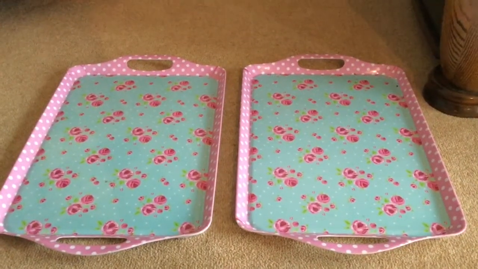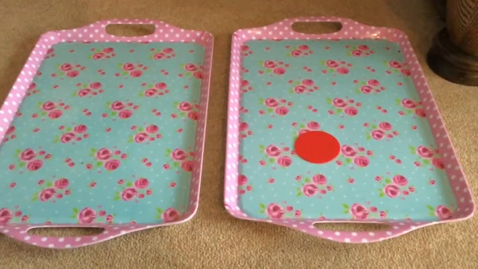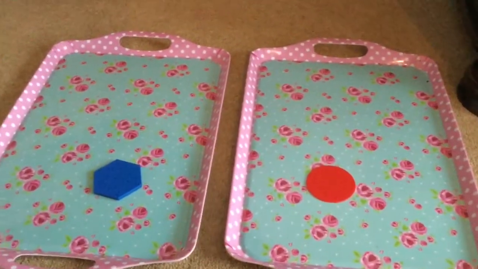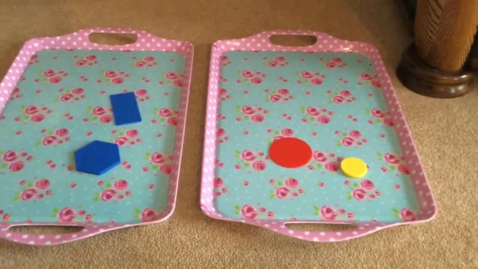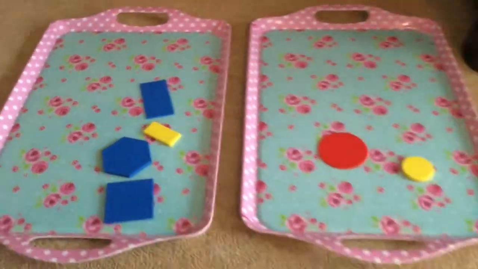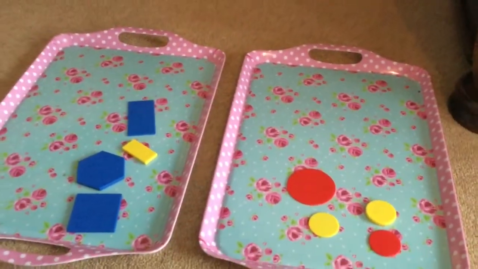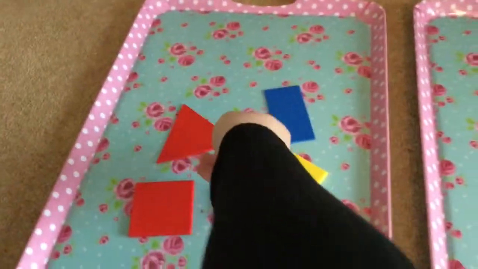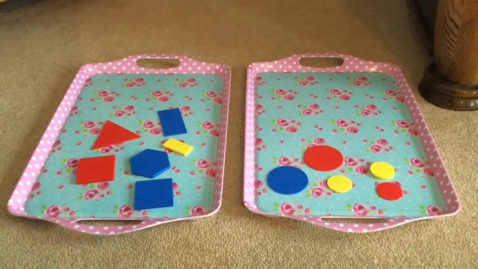Okay, last one. I'm going to sort some more shapes and I want you to guess the secret rule. There we are. Pause the video and see if you can guess my secret rule.